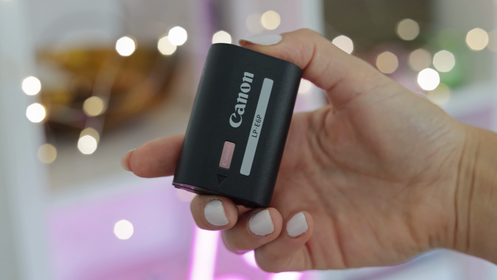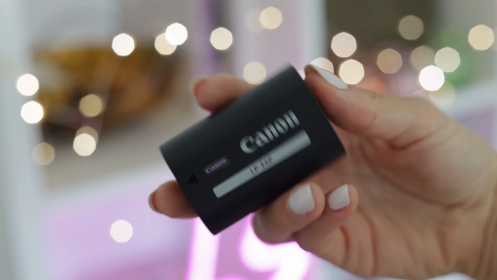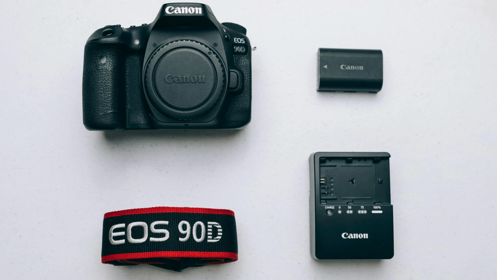And I make sure that the battery of my camera is fully charged. And I also have a second battery because I'm now filming in 4K, which is awesome. I upgraded my videos, and 4K consumes a lot of battery. So I always have a second fully charged battery that is there ready to be swapped.